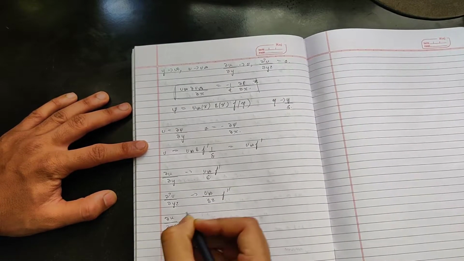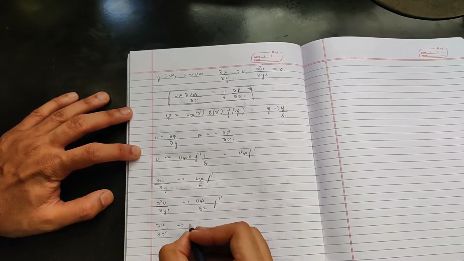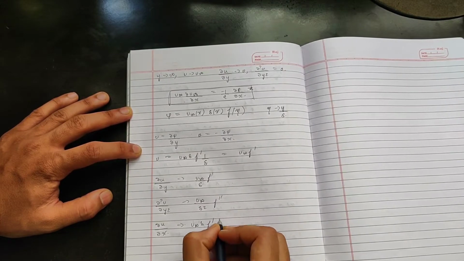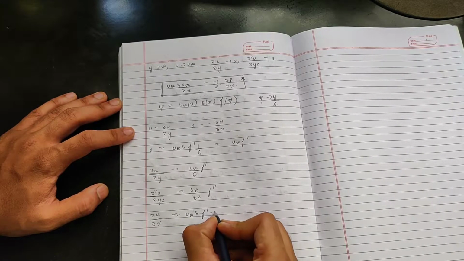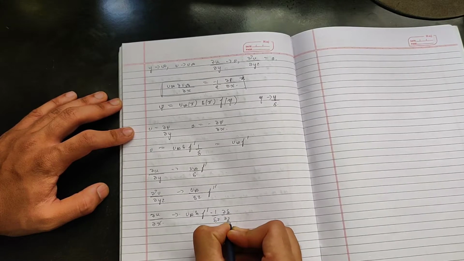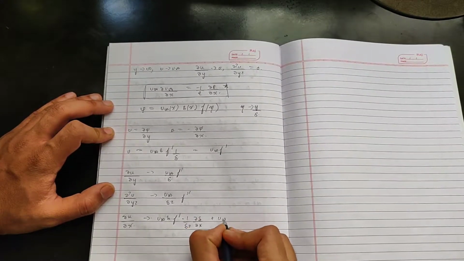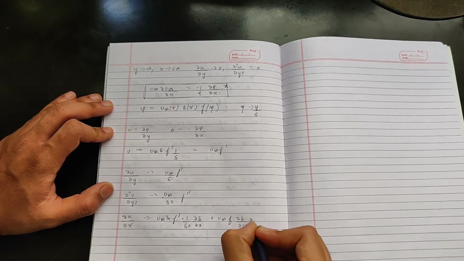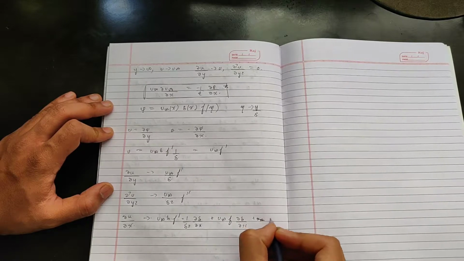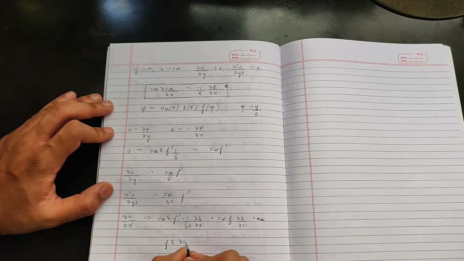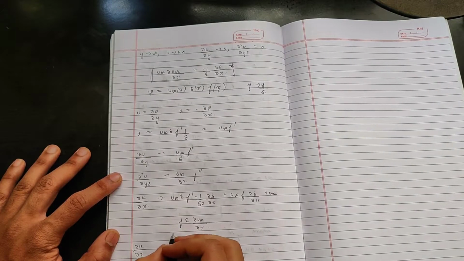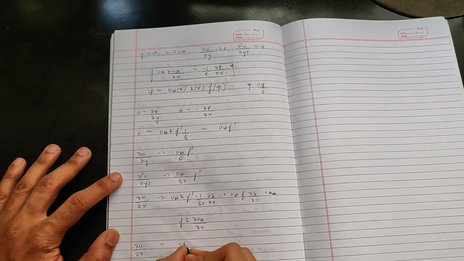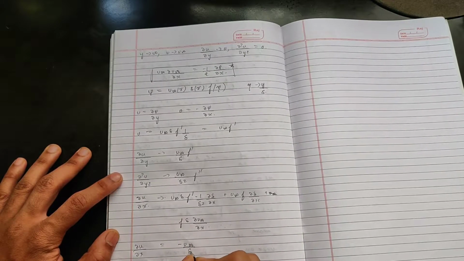Okay, so we have found u, and so now let us find del u by del x also. So it would be u infinity delta f dash... just a minute.